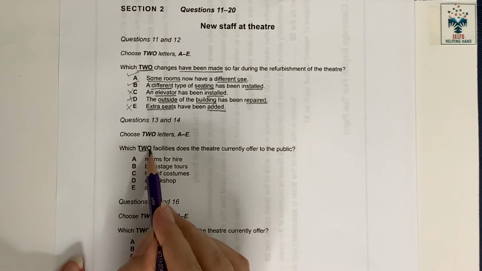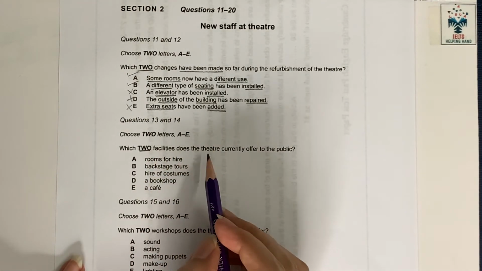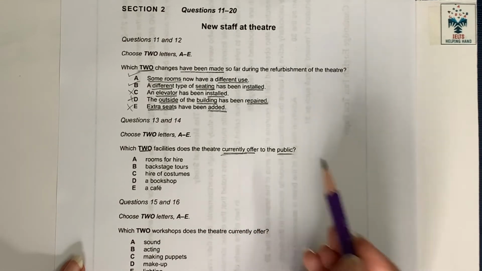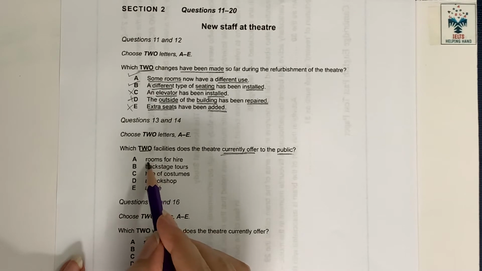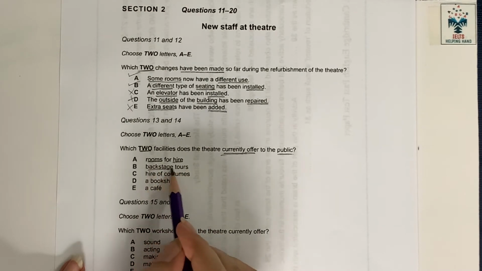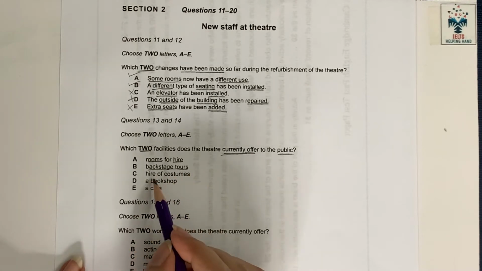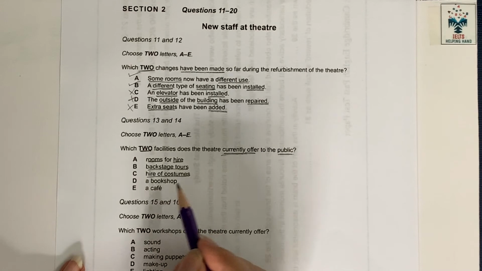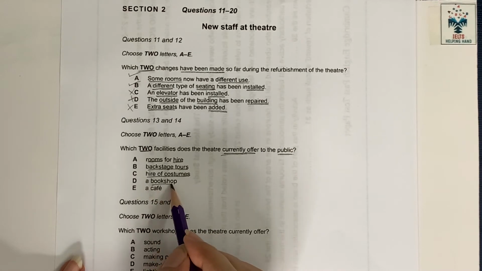Which two facilities does the theatre currently offer to the public? A. Rooms for hire. B. Backstage tours. C. Hire of costumes. D. Bookshop.